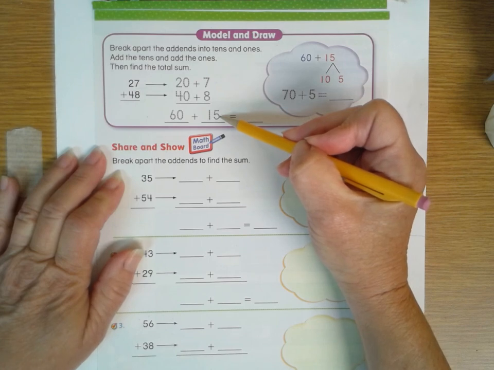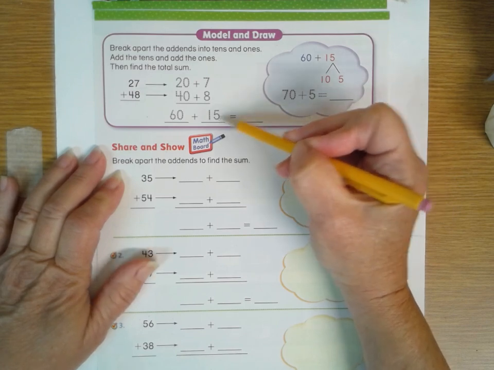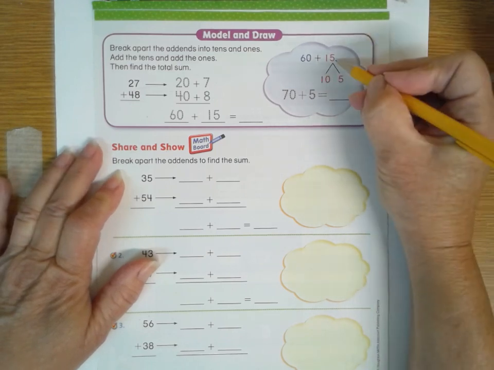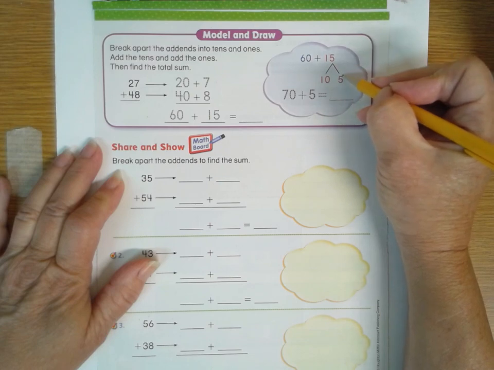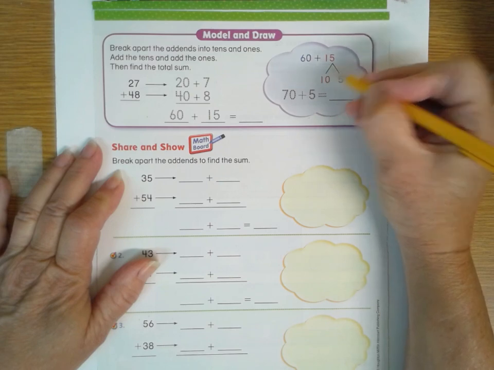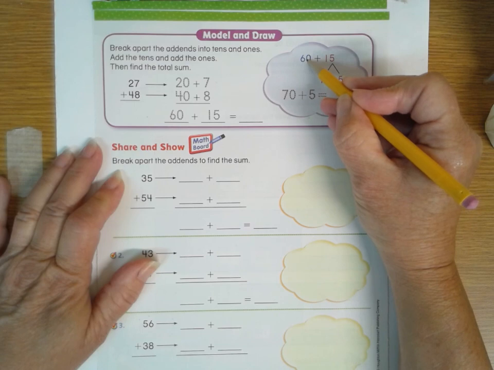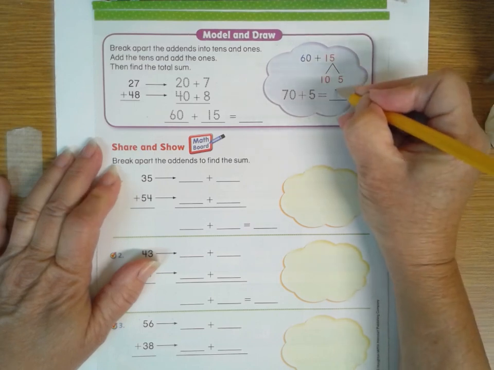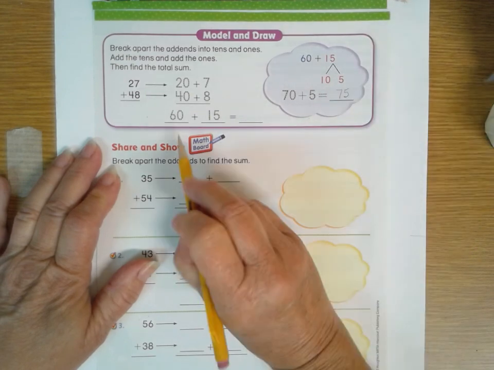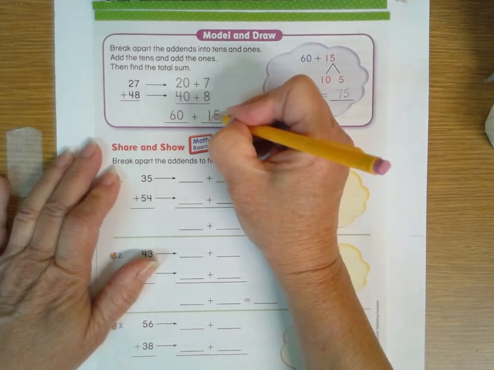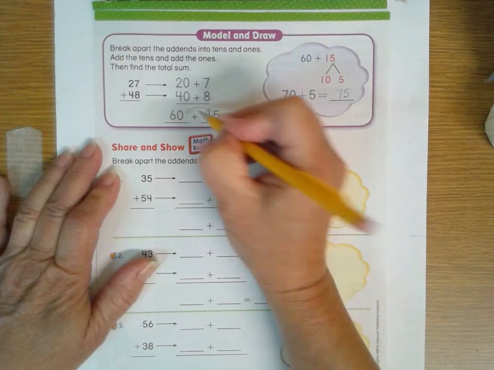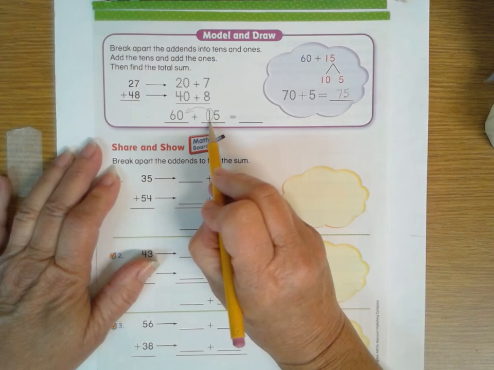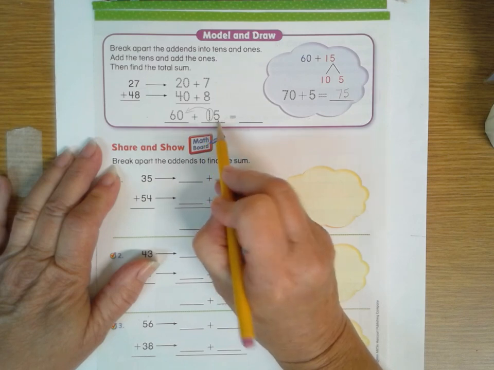Now, before we can write our answer, let's come over here to the bubble. They have 60 plus 15. 15 is 10 plus 5. So we have another 10. We have to put that 10 with the 60 to make it be 70. And 70 plus 5 equals 75. If we look at this one, I need to remember that that 10 goes over there, because 10s go together. So 60 plus one more would be 70, and then the 5 ones, 75.